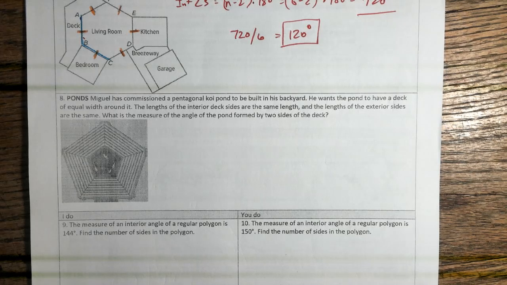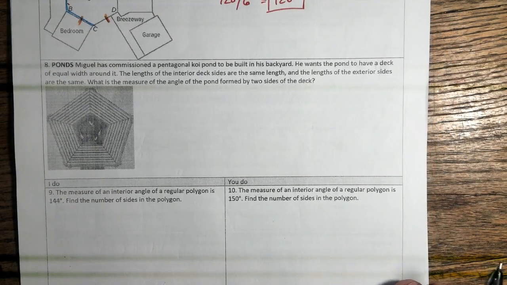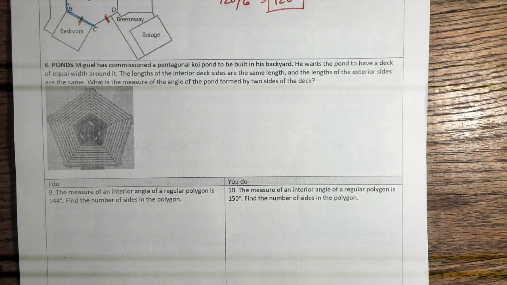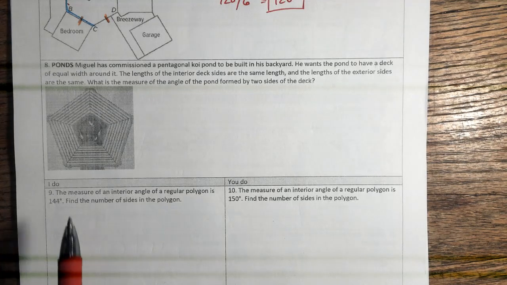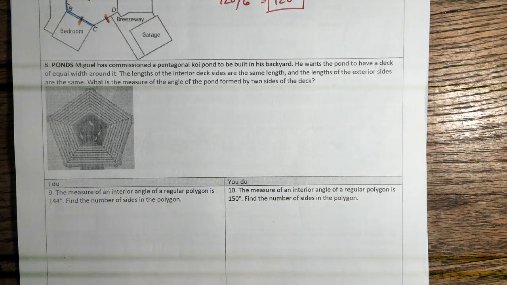Number 8. Miguel has commissioned a pentagonal koi pond to be built in his backyard. He wants the pond to have a deck of equal width around it. The lengths of the inner deck sides are the same length as the lengths of the exterior sides. So what is the measure of an angle of the pond formed by 2 sides of the deck? Again, if all these sides are congruent, these angles are congruent. That's the reason they tell us that.